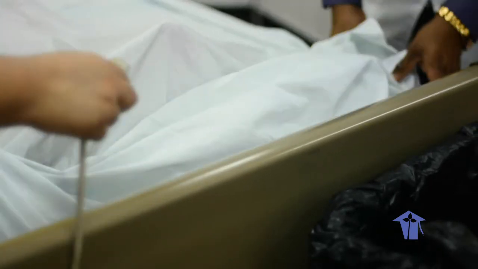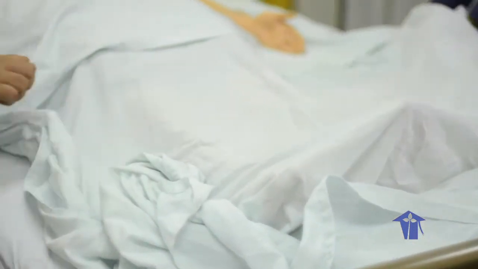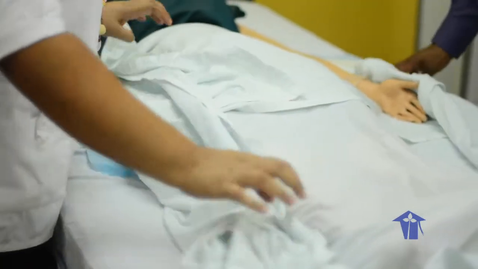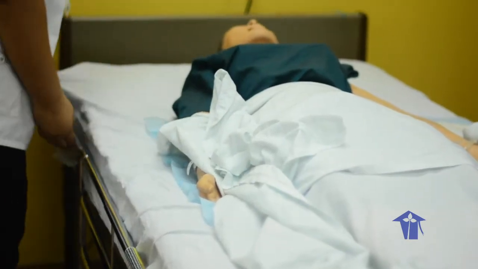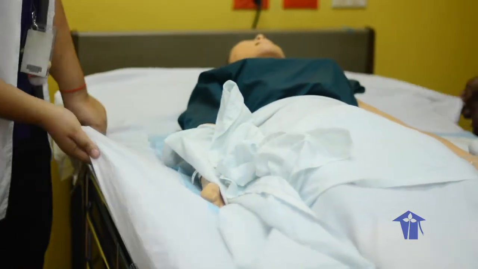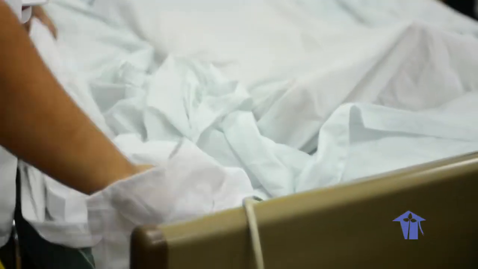When taking off the sheet, we try not to flicker the sheet because obviously you will have a lot of dead skin and so forth, okay? So we're going to keep the patient's privacy at this time. So we're going to just take off the sheet, right?